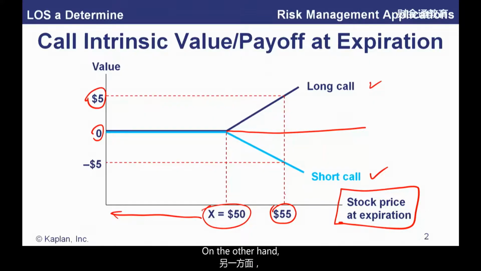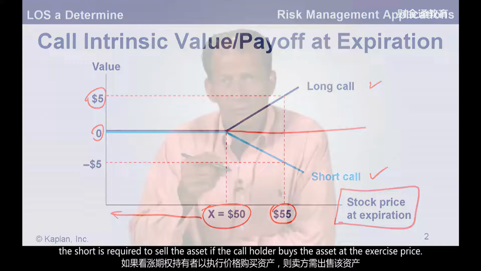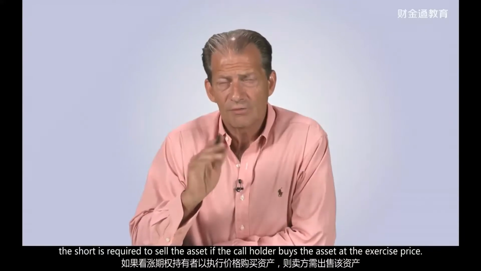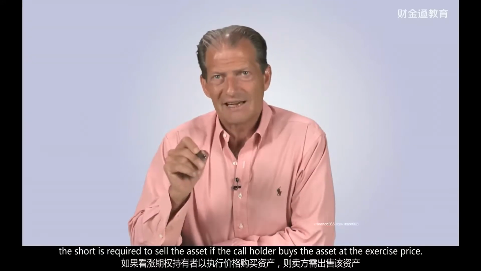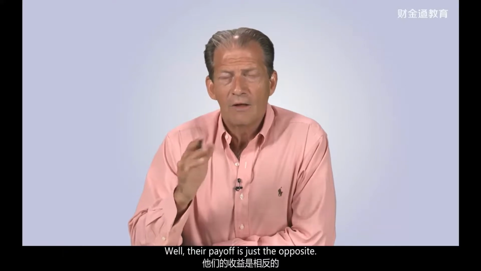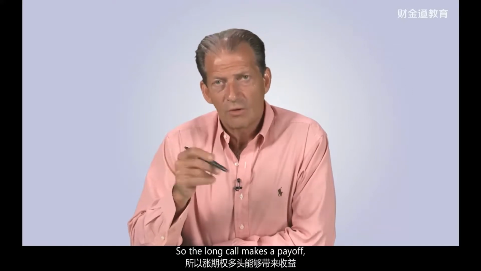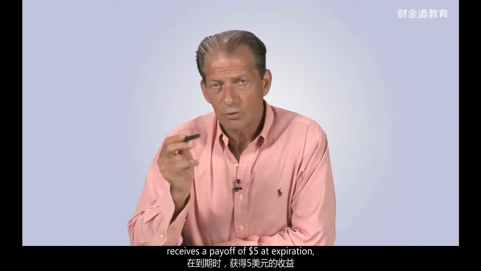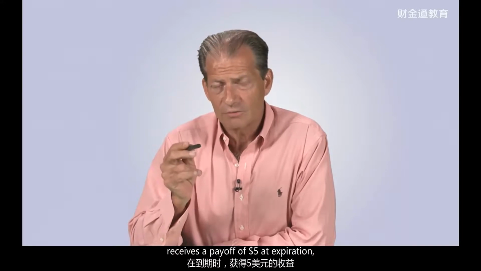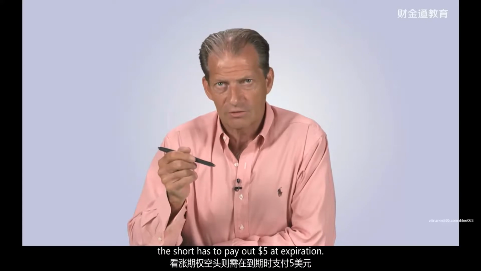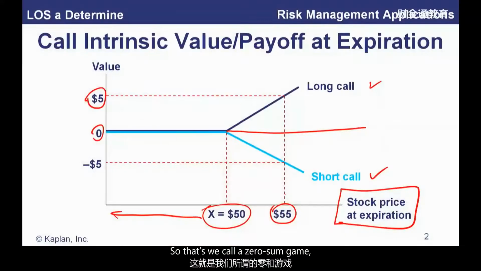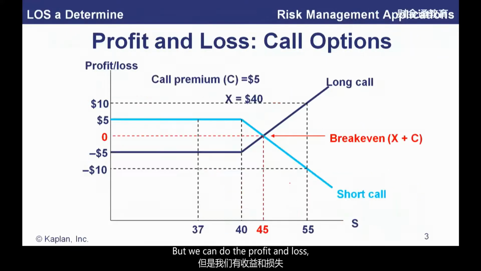On the other hand, the short, who's required to sell the asset if the call holder buys the asset at the exercise price, well, their payoff is just the opposite. So if the long call receives a payoff of $5 at expiration, the short has to pay out $5 at expiration. So that's what we would call a zero-sum game, and there's the payoff to the short if the asset price is $50 at expiration. So those are just payoffs if you owned it. We didn't look at any kind of a profit and loss. But we can do the profit and loss.